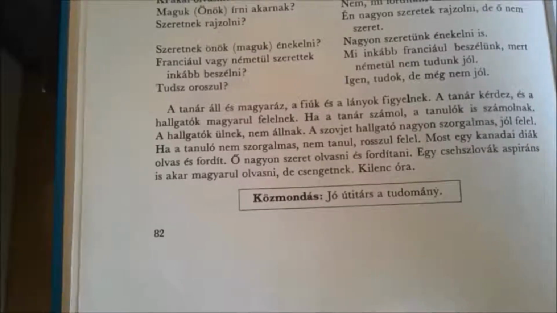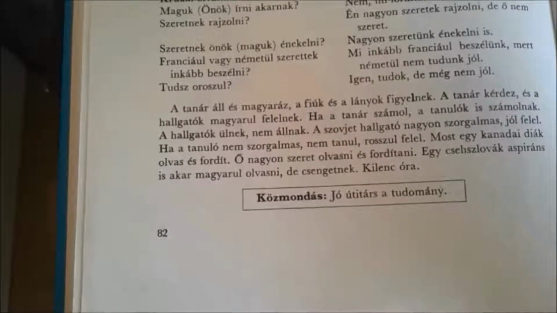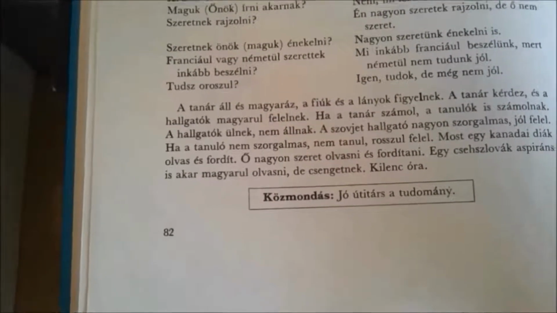A szovjet hallgató nagyon szorgalmas. The Soviet student is very hard-working. As you know, it's an old book. There's no Soviet Union anymore, but in this book there is a Soviet student, and he's very hard-working. A szovjet hallgató nagyon szorgalmas. Jól felel.